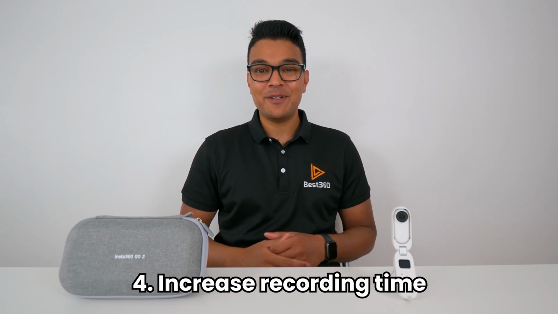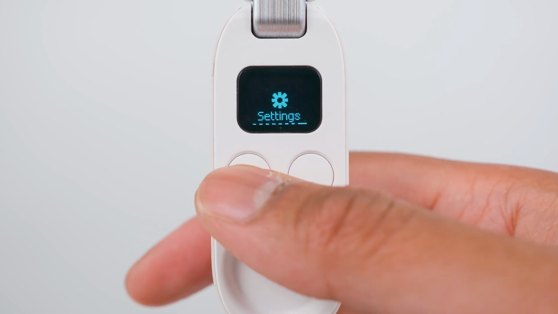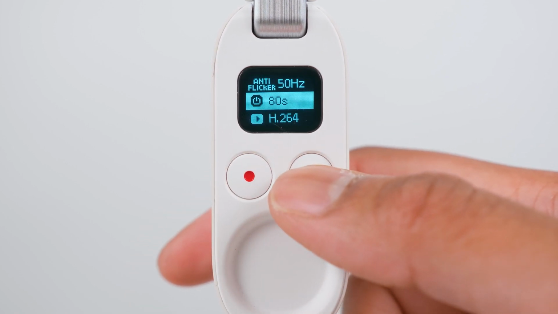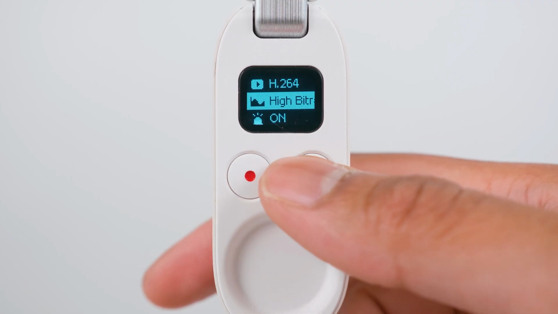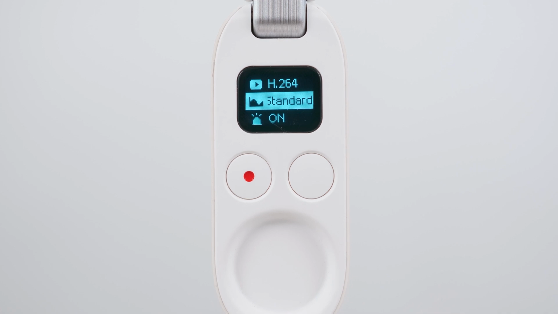The Go 2 is limited to 28 gigs of usable storage. If you record video using the high bitrate setting at 80 megabits per second, this will give you around 45 minutes of recording time. And if you record video using the standard bitrate setting at 60 megabits per second, this will give you around 60 minutes of recording time. So the high bitrate setting will give you a little bit better video quality, and the standard bitrate setting will give you 15 minutes more recording time.